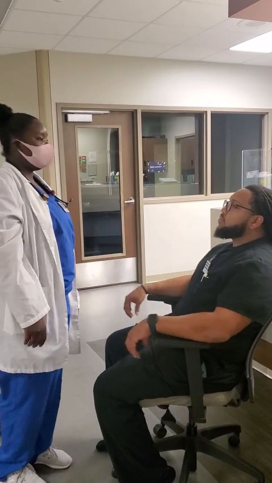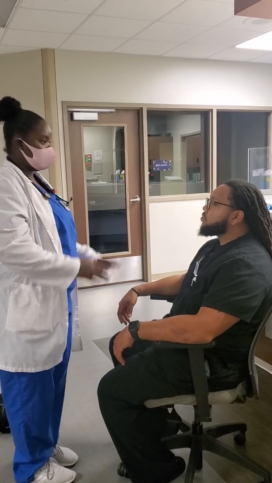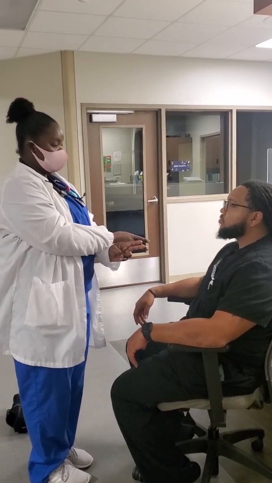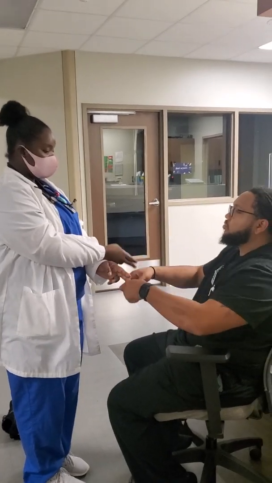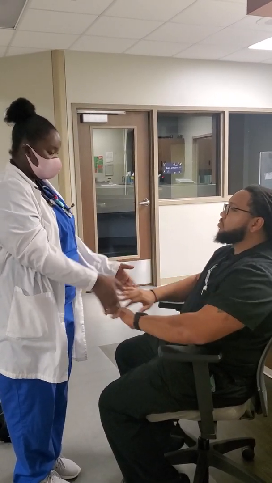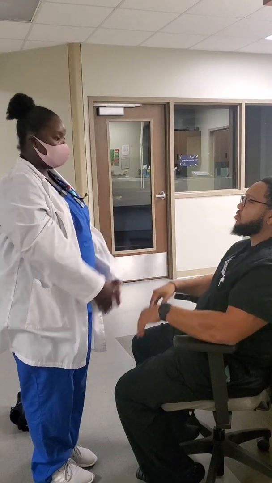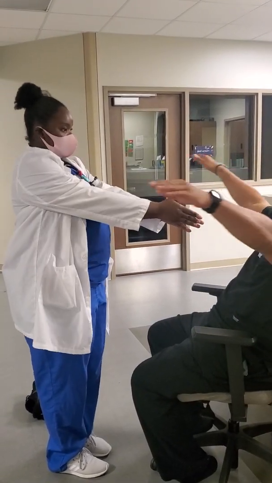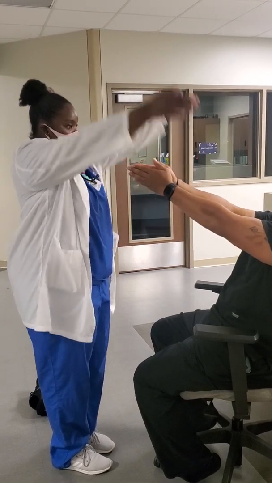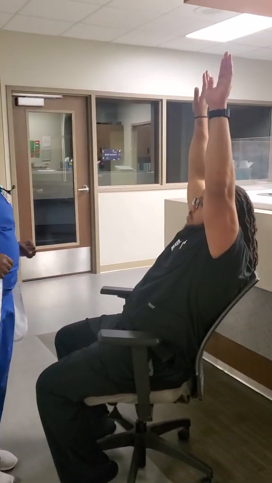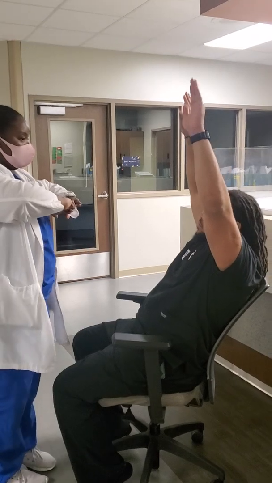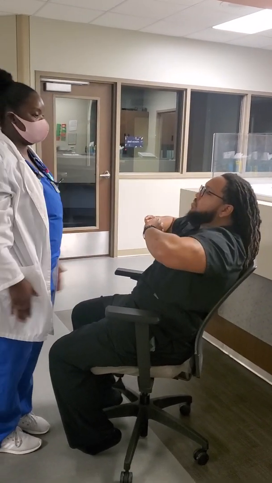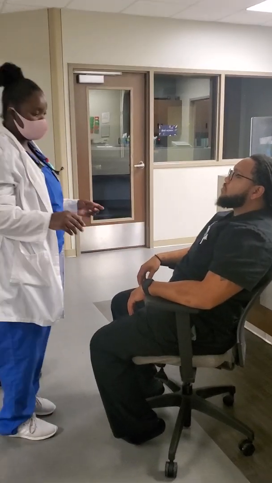So now let's do your range of motions. We're gonna do some active range of motions, see what you can do. Can you squeeze my 2 fingers? Can you push my hands down? Can you push them up? Okay, can you raise your arms up like this? Can you put them in front of you? Can you bring them all the way up? Okay, so if you do it like this, put your arms up, and then can you raise them up? Okay, good. Okay, so active range of motions.